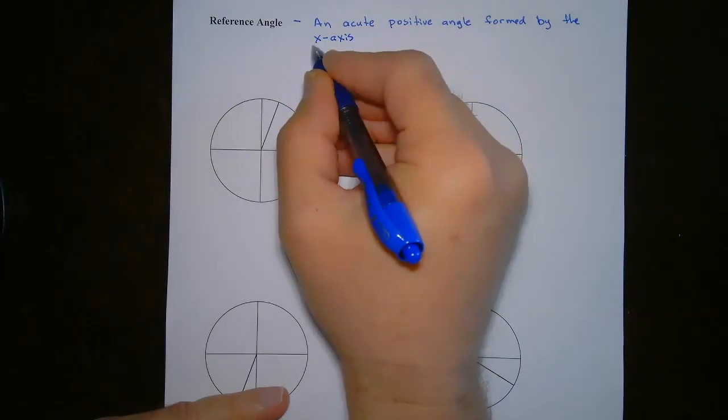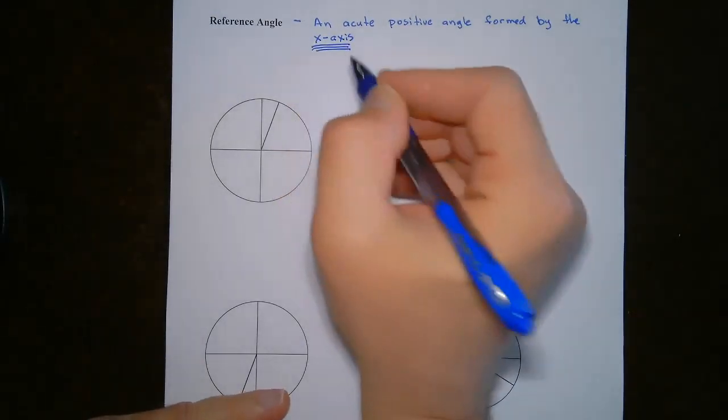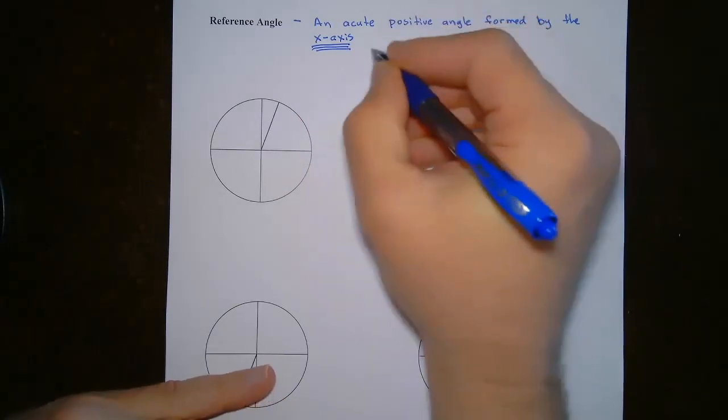Okay, this is really important. It has to be the x-axis, not the y-axis, okay? And the terminal side.